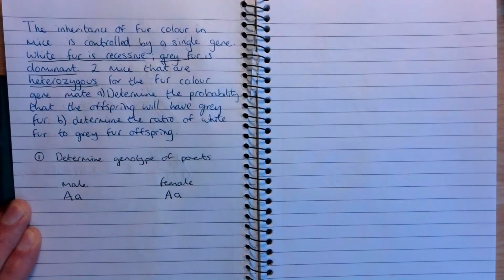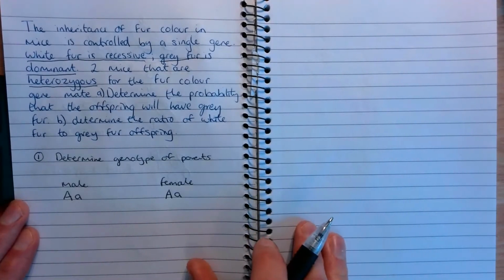So I use the letter A there because capital A and lowercase a are easy to distinguish from one another. You can use any letters that you want as long as they're easy to distinguish.